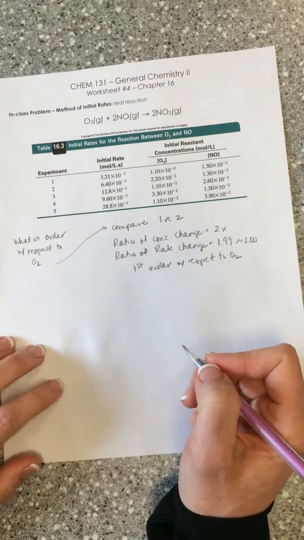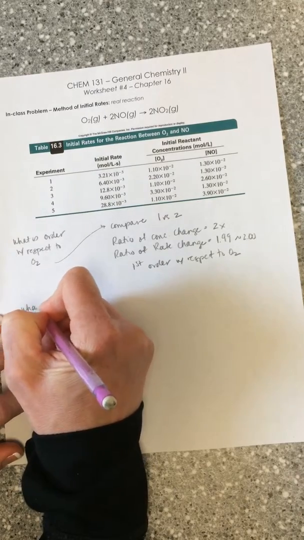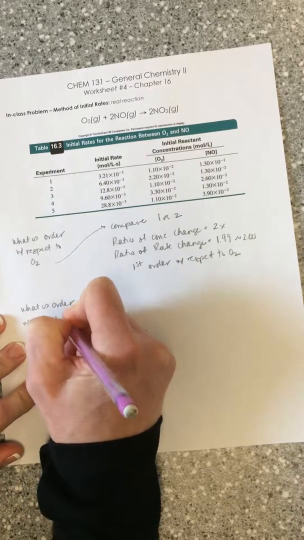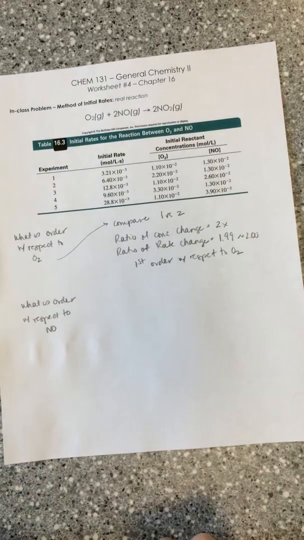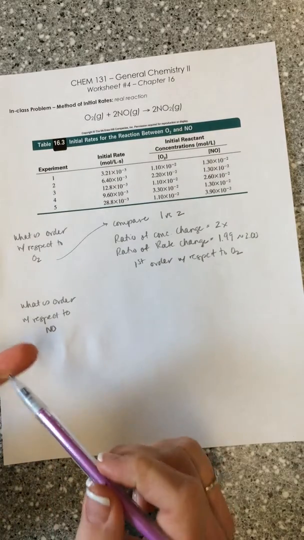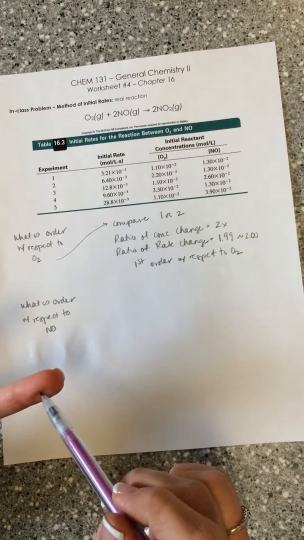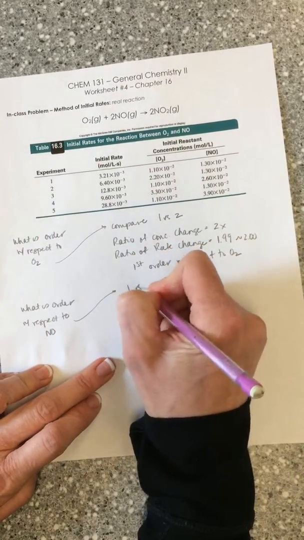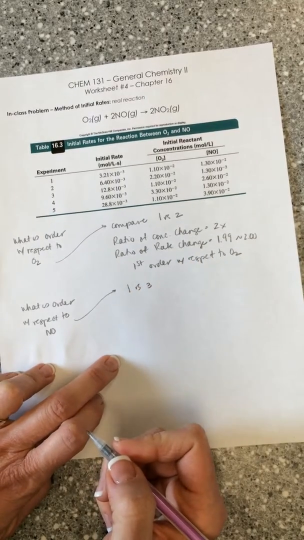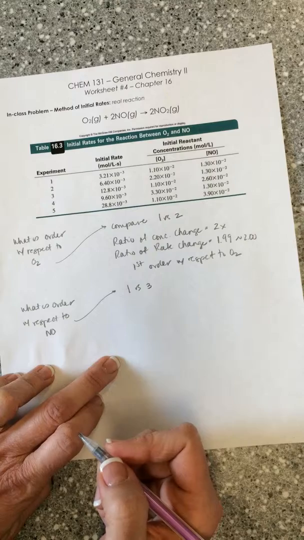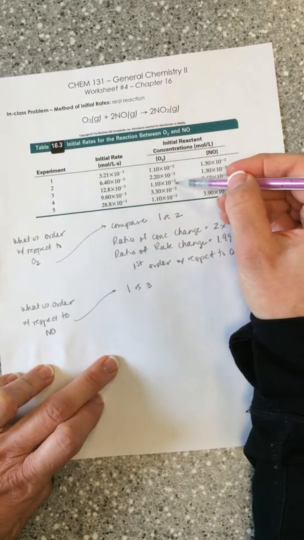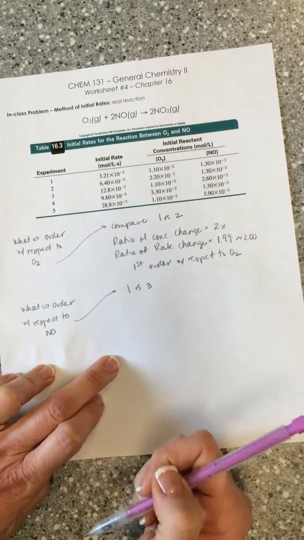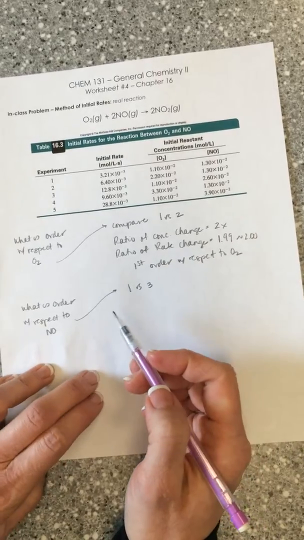All right, now again we have to look at what is the order with respect to NO. So we need to find two reactions to compare where we hold the concentration of O2 constant and then we change the concentration of NO. And while you can choose different ones, I'm going to choose 1 versus 3. You could choose other ones as long as we are choosing reactions where the O2 concentration is held constant. So you could choose 3 and 5 if you wanted, for example, and then you could look at the change in NO concentration there. I'm going to choose 1 and 3.